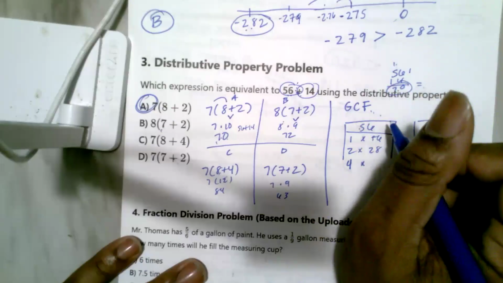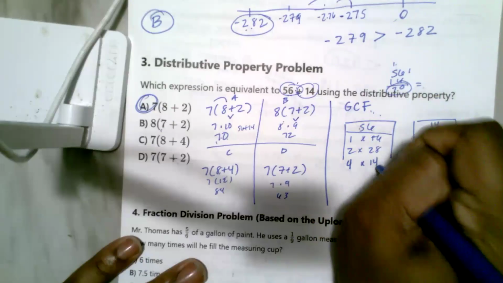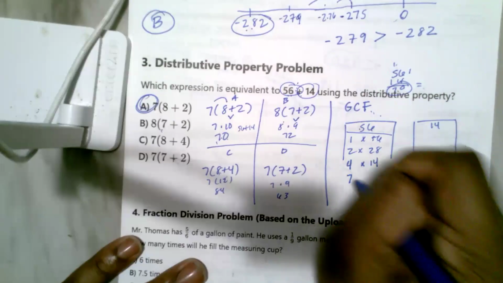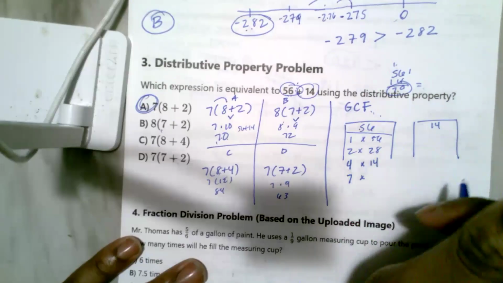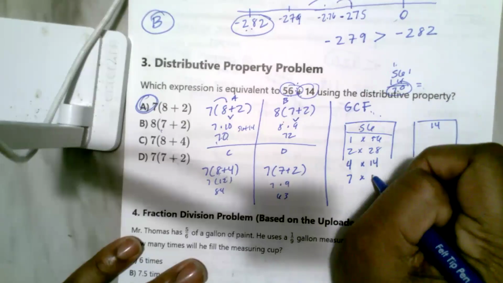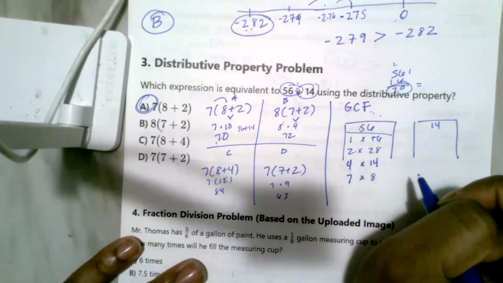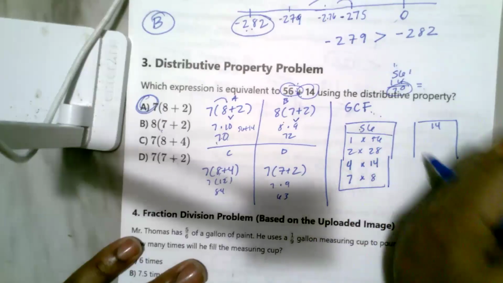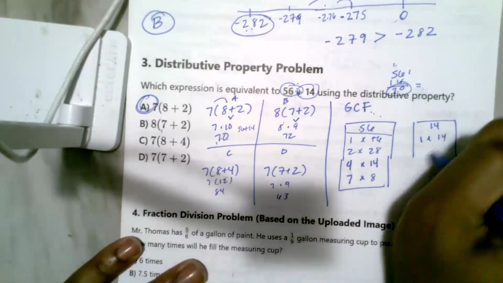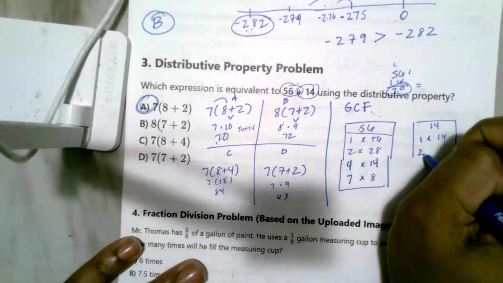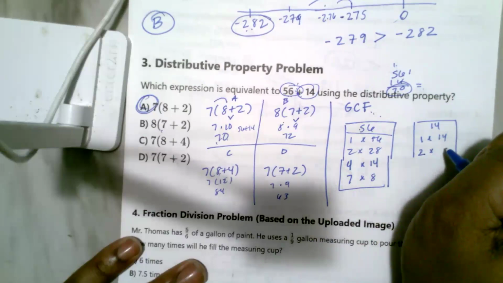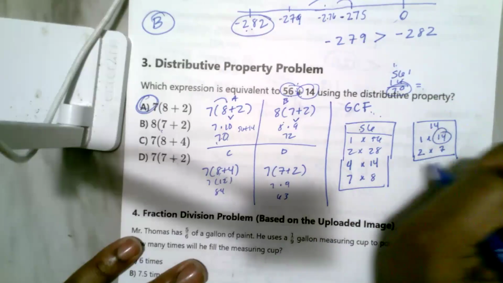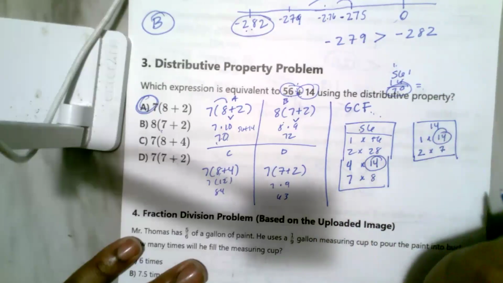So that's 10 plus 4 is 14. And then no 5, no 6, 7 times 8, I believe. And then that closes. 1 times 14, 2 times 7. The greatest common factor is 14.